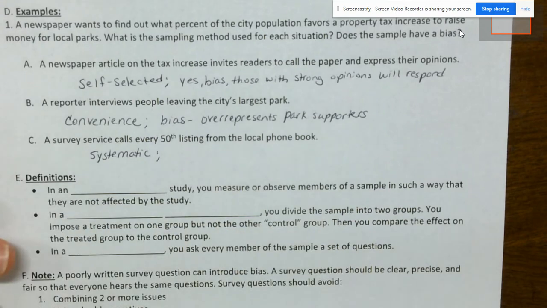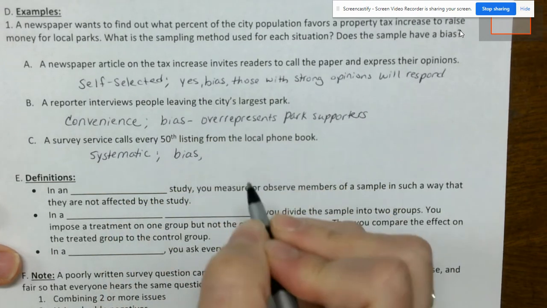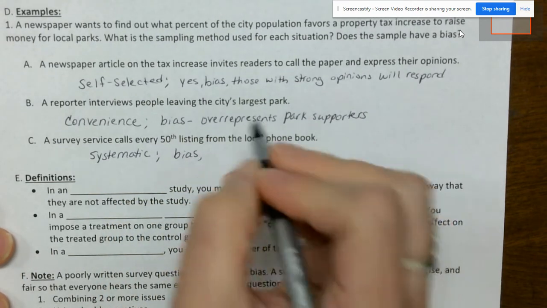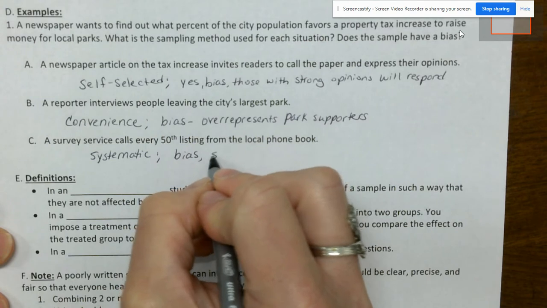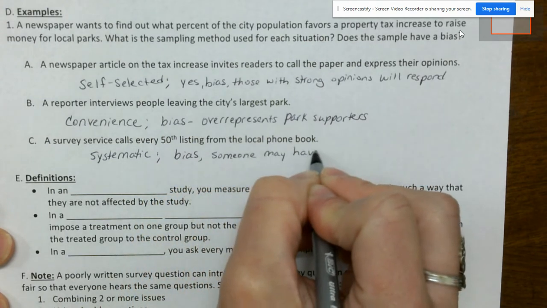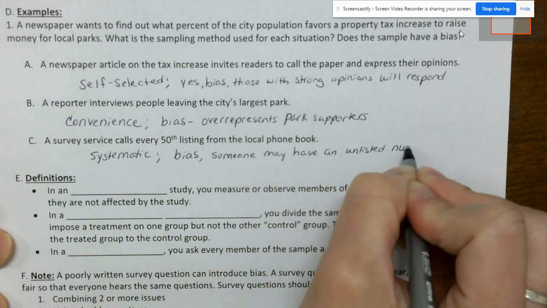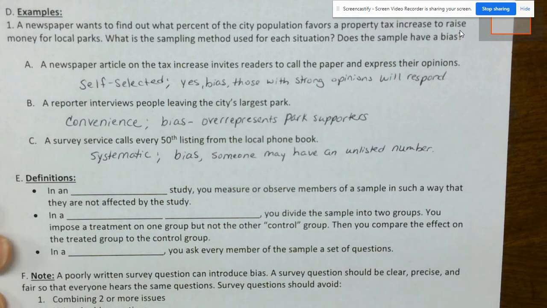And this one also creates a bias, because what if they have an unlisted phone number? Someone may have an unlisted number. So that one presents a bias as well.